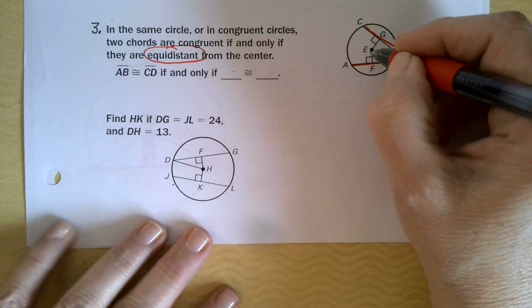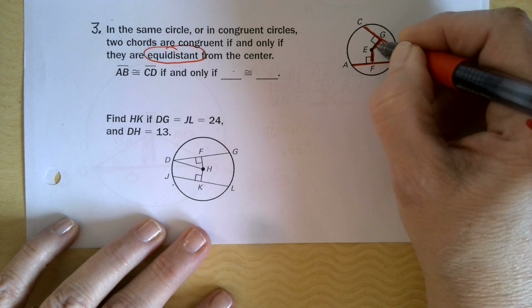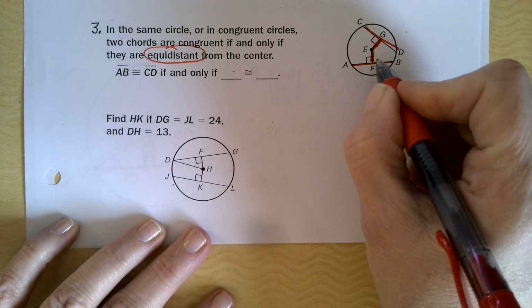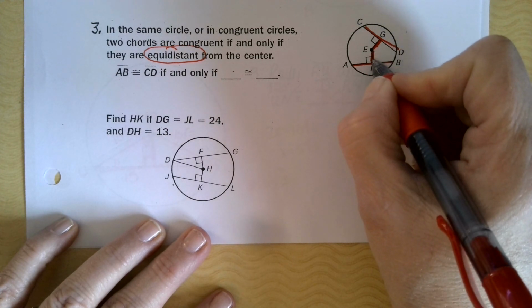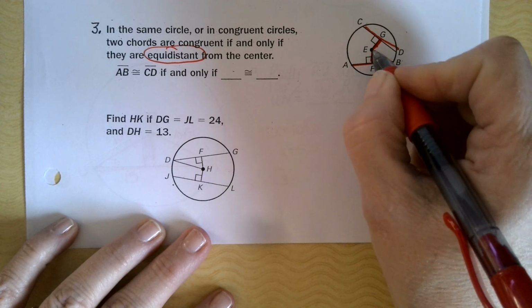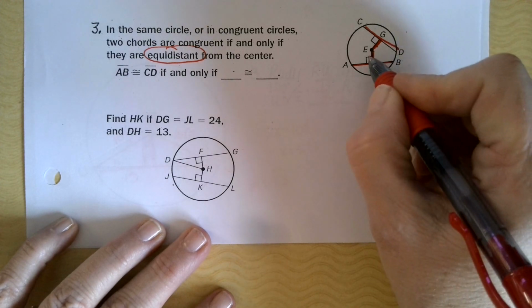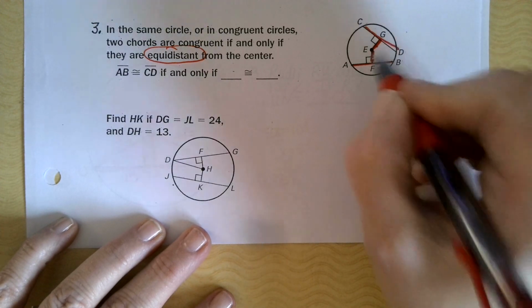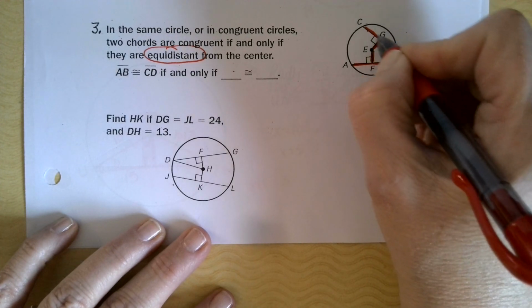So the theorem is saying, if these two pieces are equal and perpendicular, they have to be perpendicular to show the straight distance, because the shortest distance is the perpendicular distance. So if these two segments are equal, then these two chords are going to be equal.